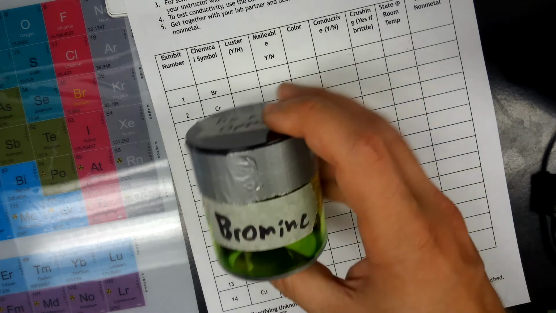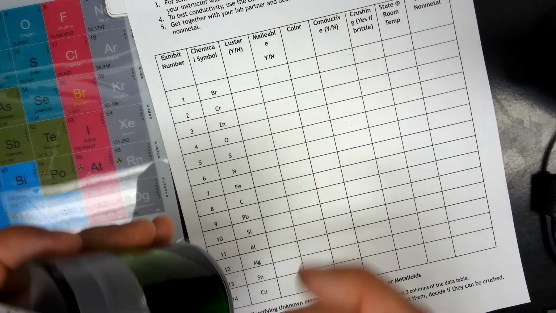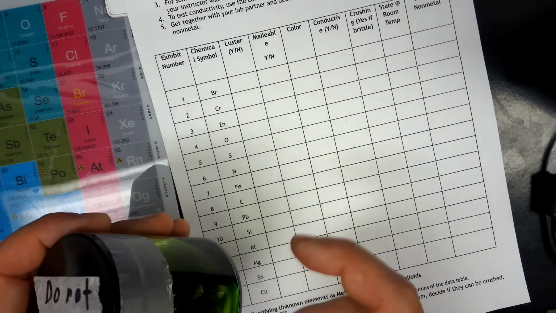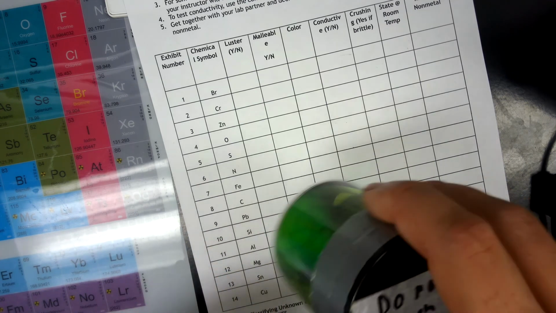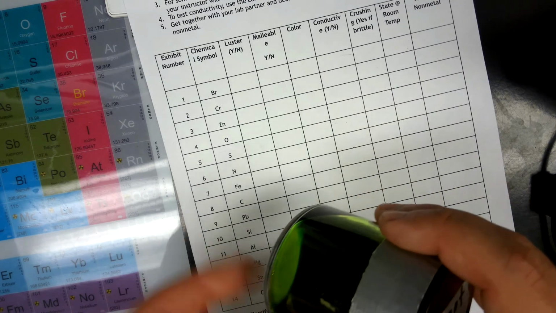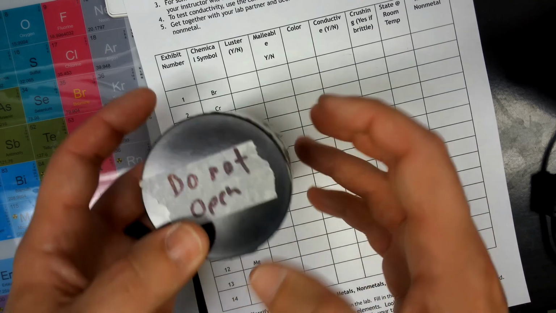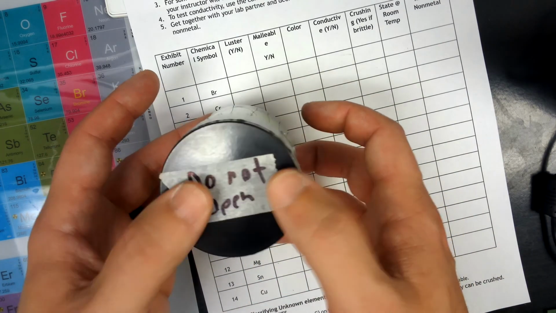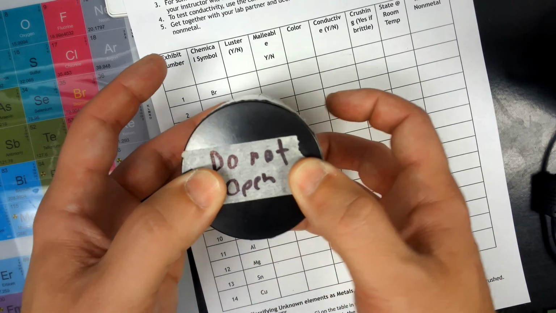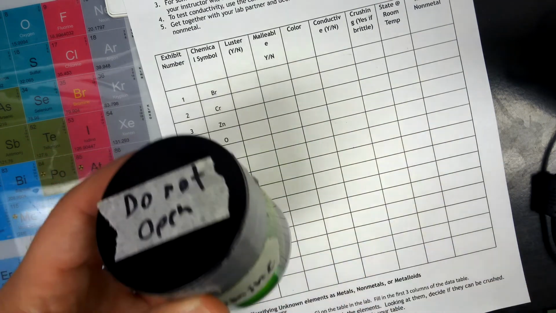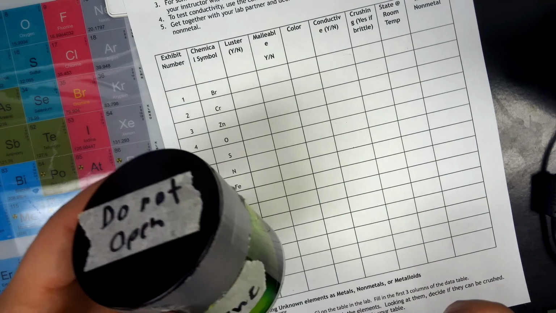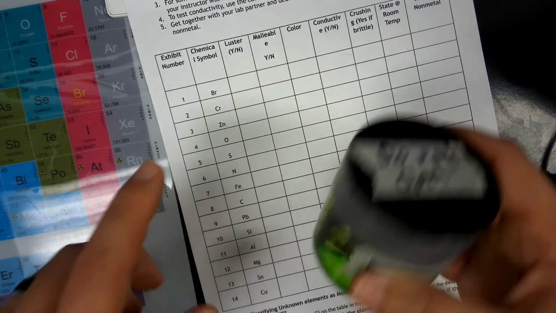So first off, I got bromine. Bromine's one of our only liquids at room temperature, so that's why it's kind of cool. Depending on its concentration and impurities, it can be a couple different colors, but this one is green. I do have this do not open on some of the different things if you were in class, either for ones that are dangerous, such as bromine, or ones that I know are not conductive and get a little bit messy. So let's go through this.